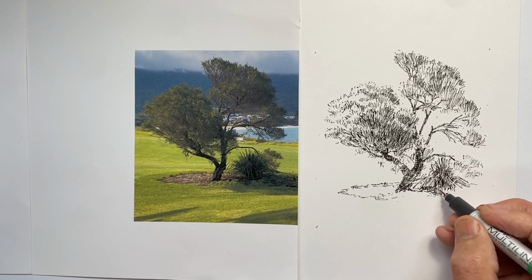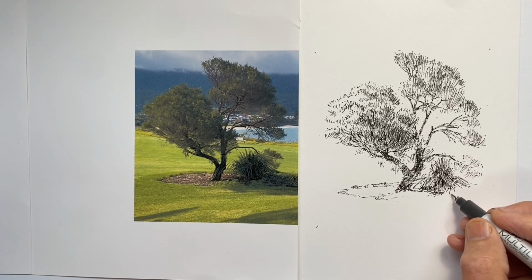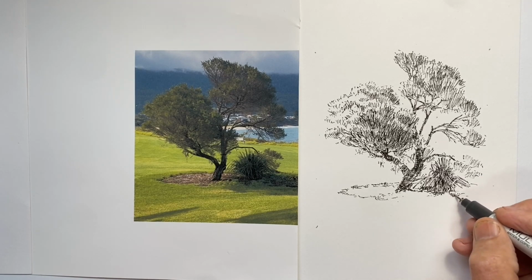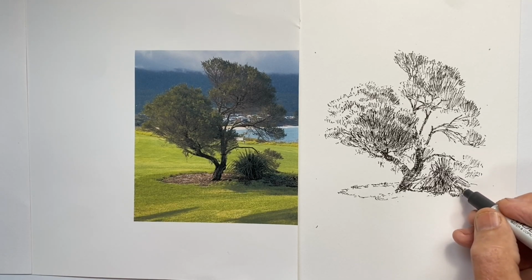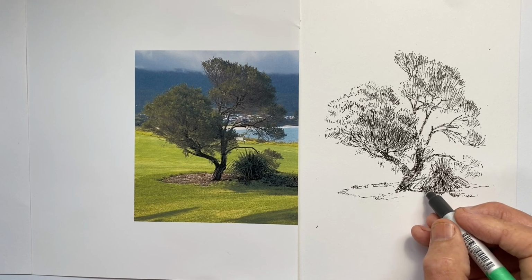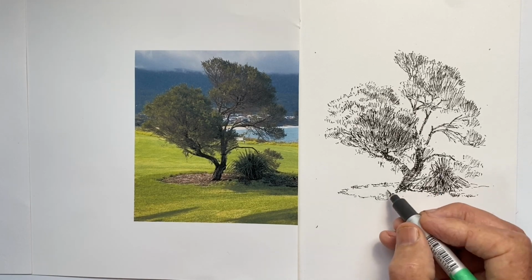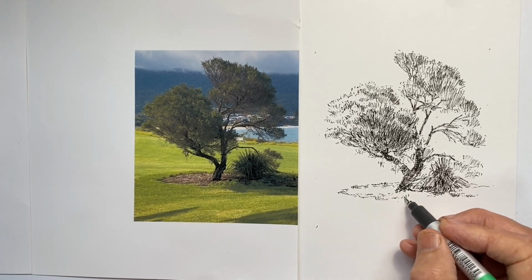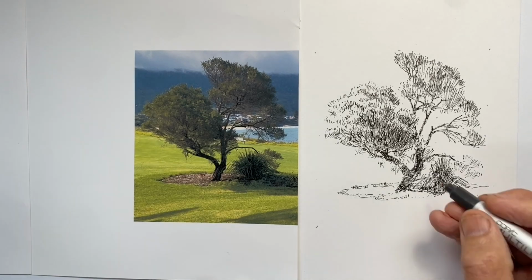If you've watched some of the tree drawing videos from my Drawing Trees playlist, you'll know I actually recommend starting by drawing the canopy and then working down towards the ground, because that way it's easier to control the width of the trunks and the larger branches so that everything stays in proportion.